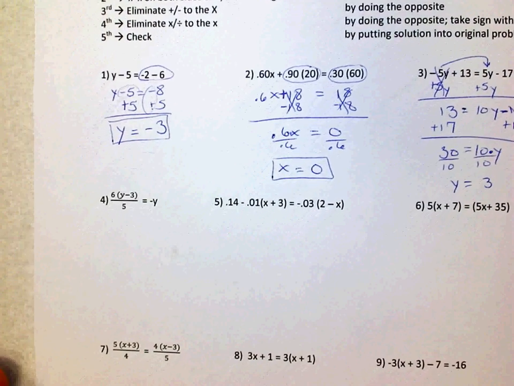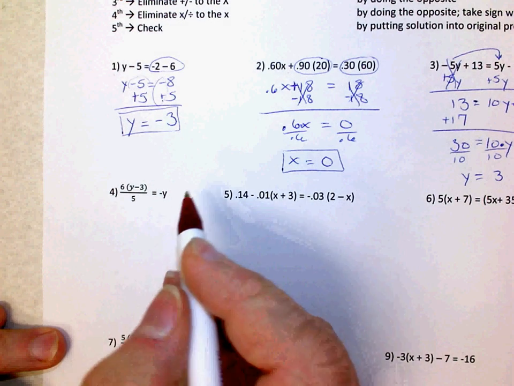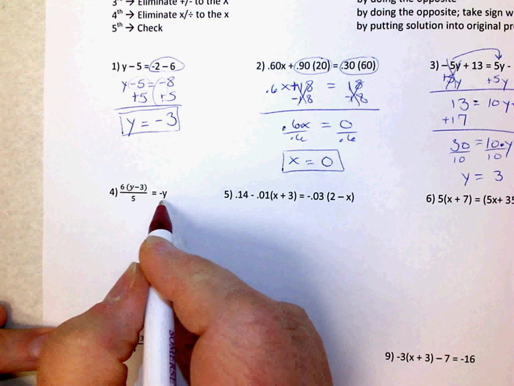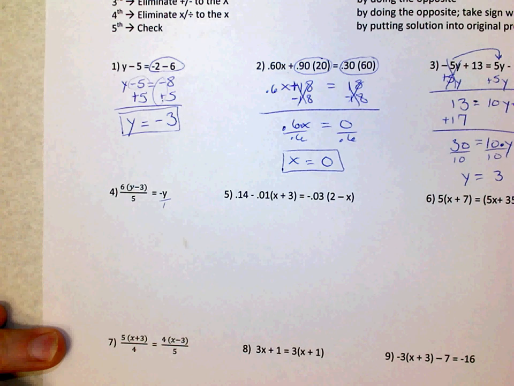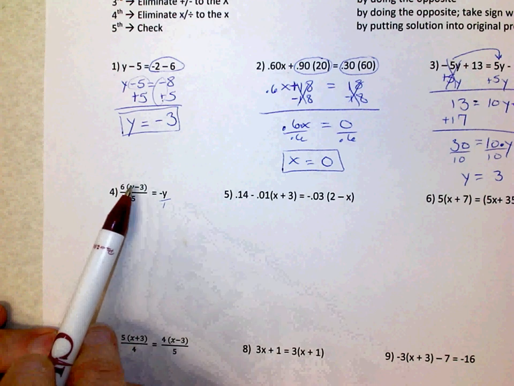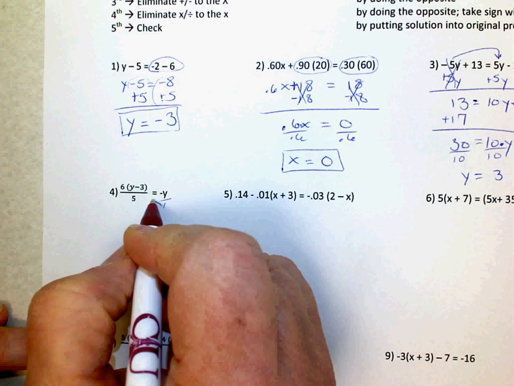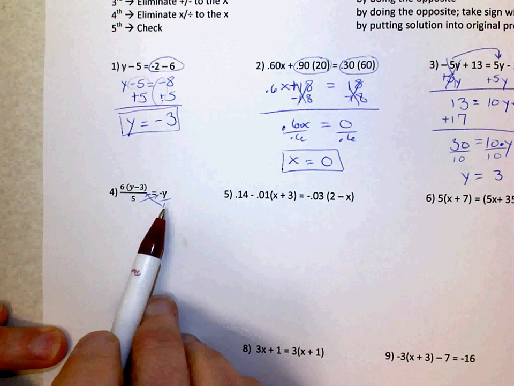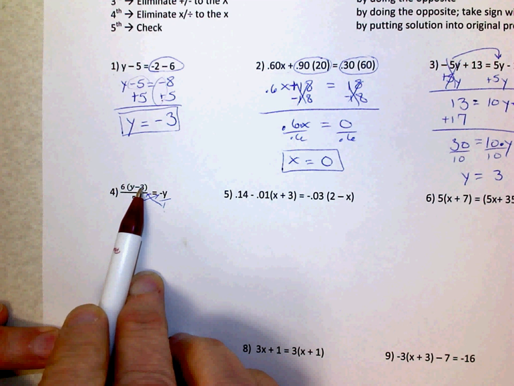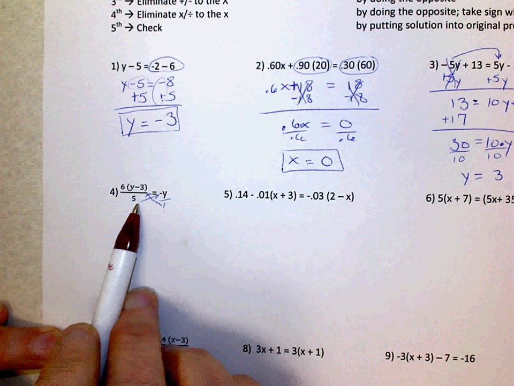Now, I'm going to teach you something new. Well, it probably isn't new because I think I've taught it to you before, but a whole number is a fraction over 1. Now, I've got one fraction equal to one fraction, so I can cross multiply. And it has to go from lower right to upper left, equal to lower left to upper right.